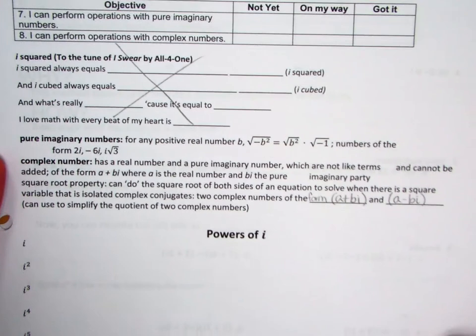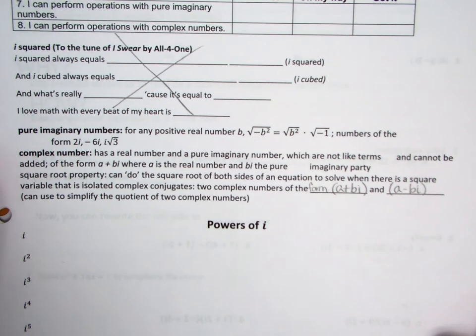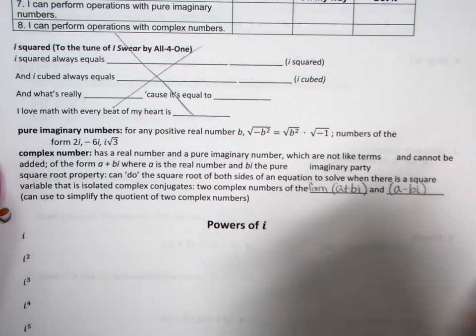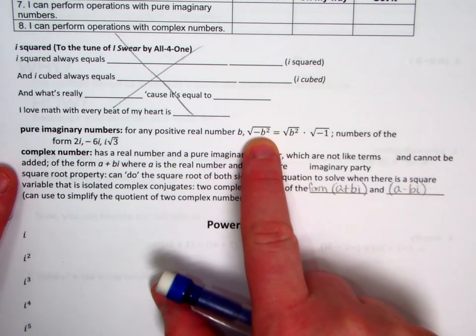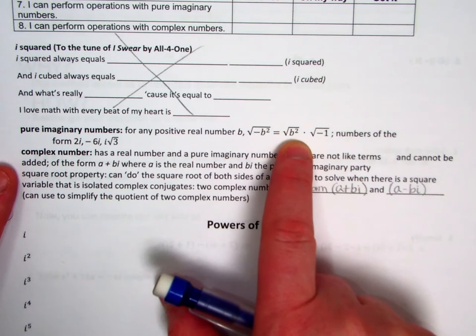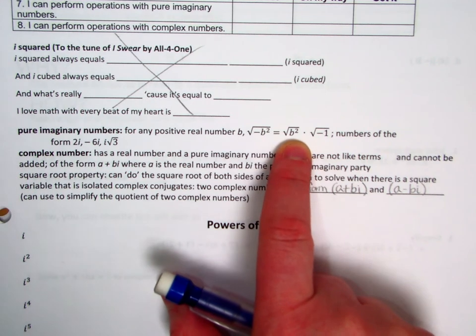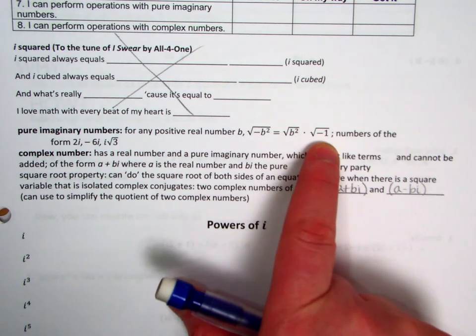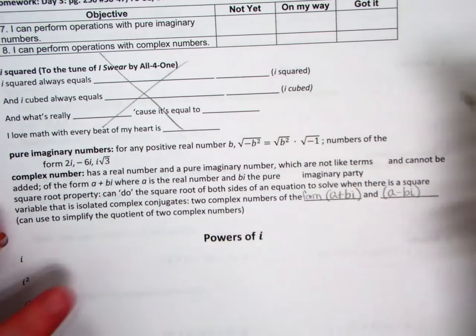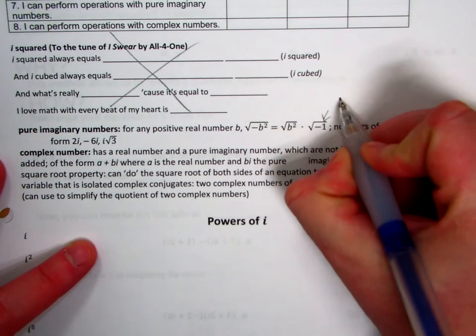Pure imaginary numbers: for any positive number b, there exists a square root of negative b squared, which comes out to be the square root of the perfect square times the square root of negative 1. The square root of negative 1 is the imaginary part, so this is represented by i.